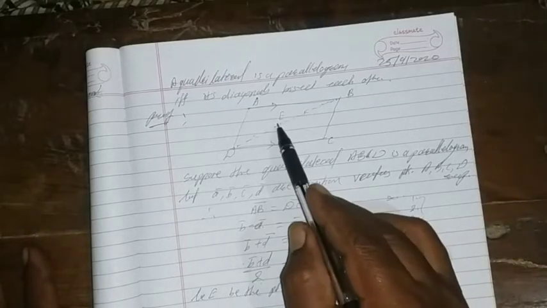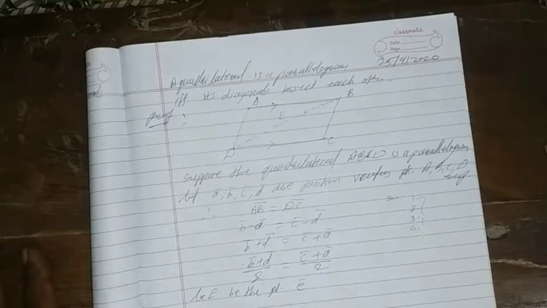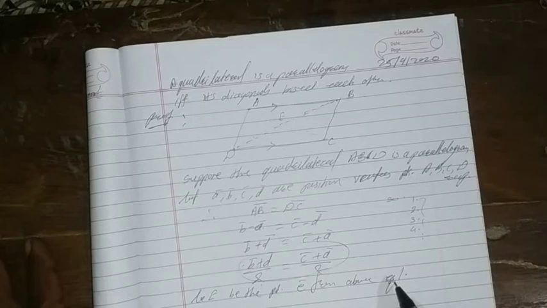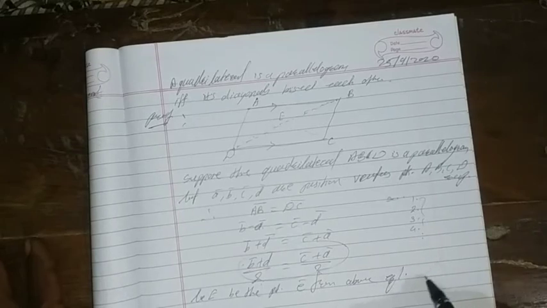या पॉइंटचा पोझिशन वेक्टर कुठला आहे? E आहे. From the above equation, what do we see?